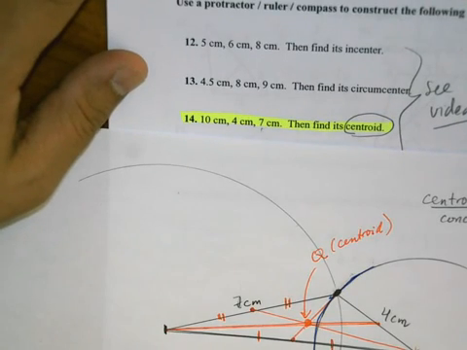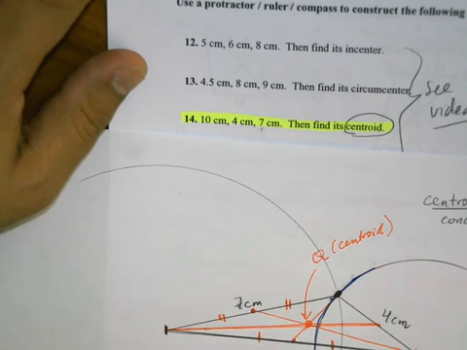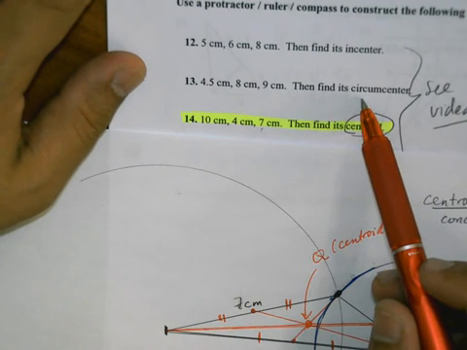centroid. Okay. So for all these problems, use the method that I just described to make the triangle, and then look into your definitions to see how to find these particular centers.